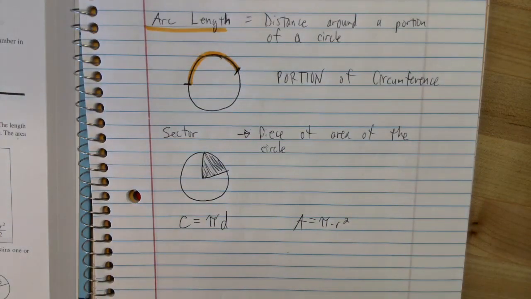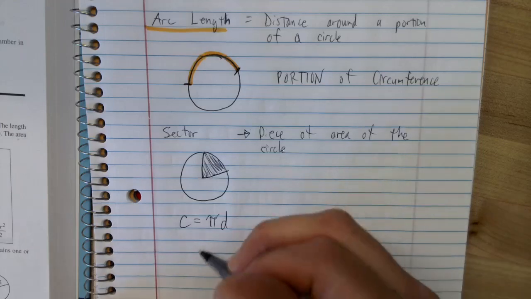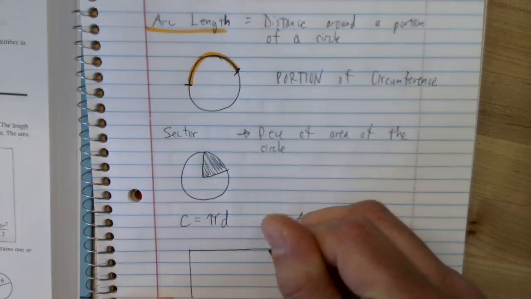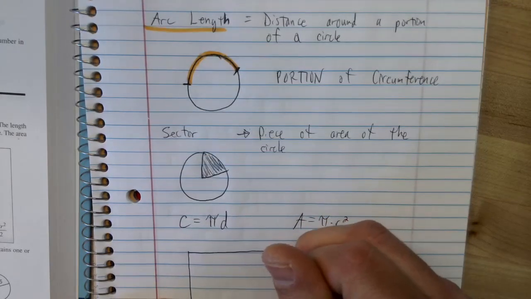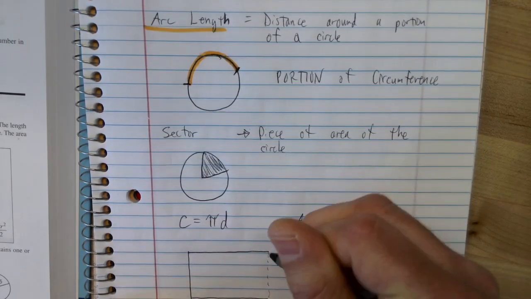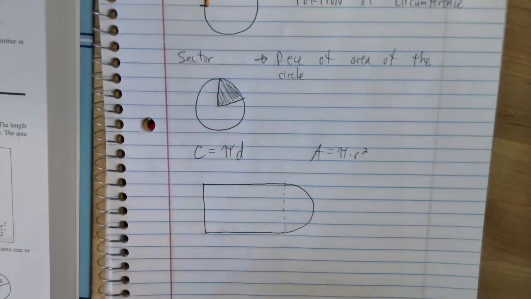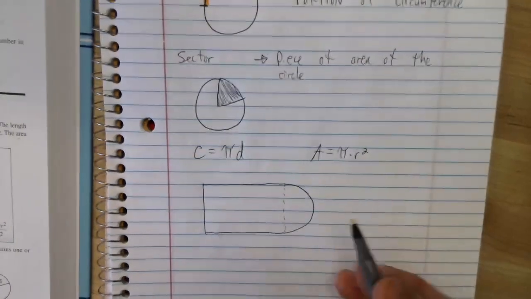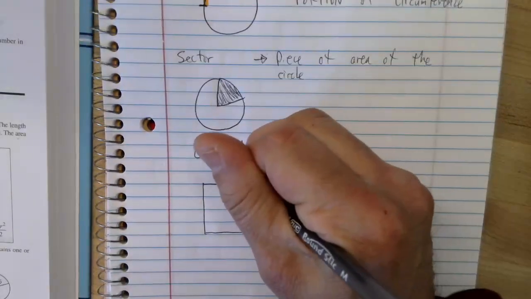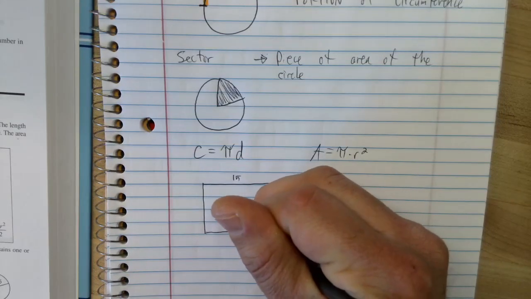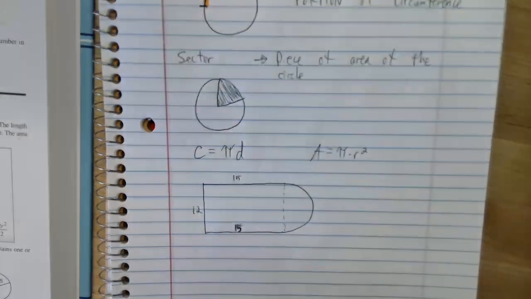How are we going to be expected to use these to solve a problem? Well, let's think about a basketball court. Does anybody happen to know what the measurements are here? The foul line's what, 15 feet? And how wide is the lane? Let's say 12. Or we'll go with 10.